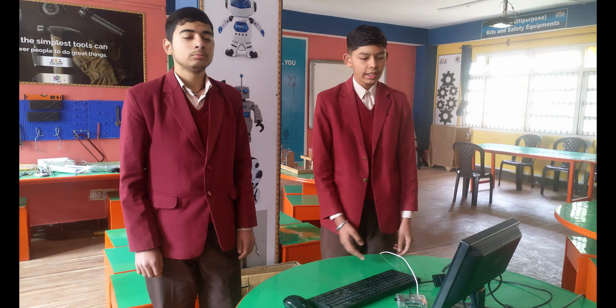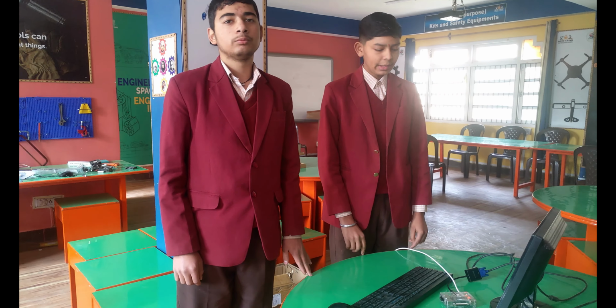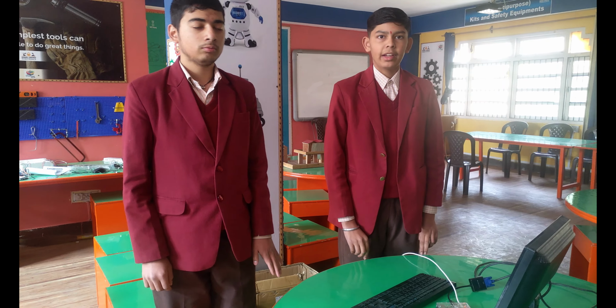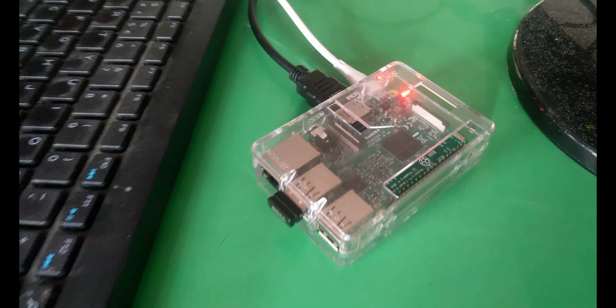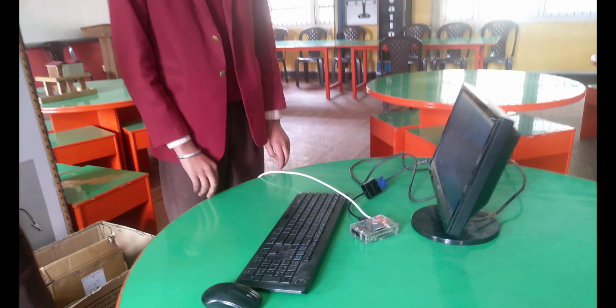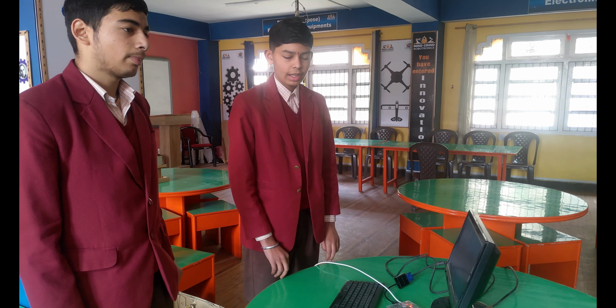So today we are presenting our project based on our ATL calendar theme, build a compact PC using Raspberry Pi. So now, what is Raspberry Pi? So first we will understand what is Raspberry Pi. Raspberry Pi is a single board computer which can also perform normal tasks like which we perform on our PCs/laptop.